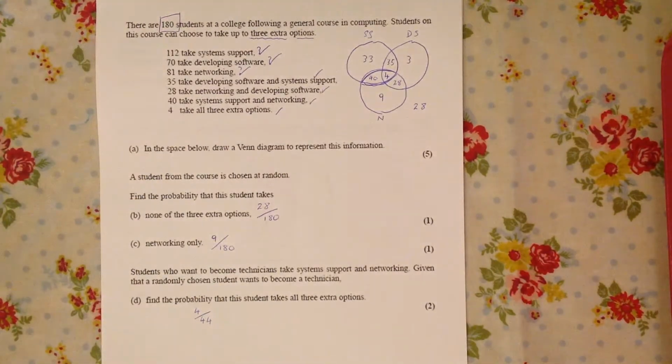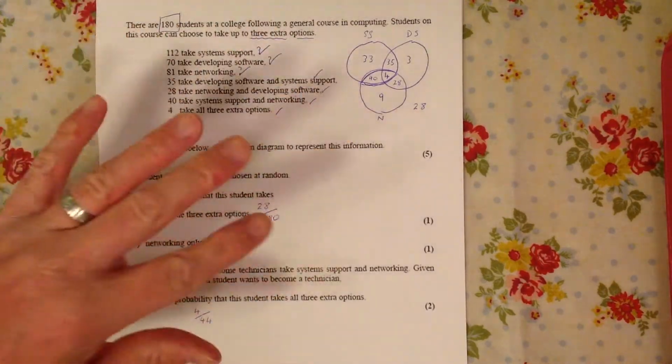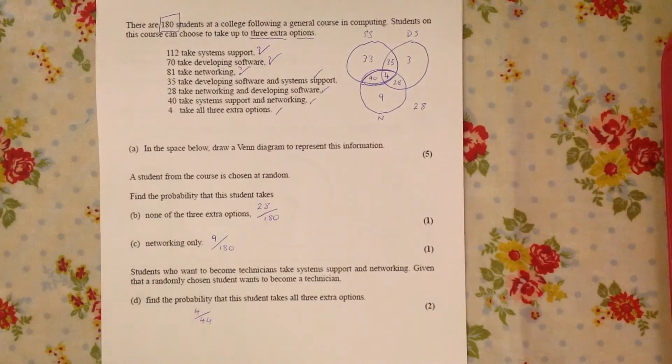I hope this video has made sense in how to construct a Venn diagram. We've had a look at one where there's been 2 options and there's one where there's been 3 options. There will be another video where we then look at the use of a Venn diagram to solve probability questions using set notation.